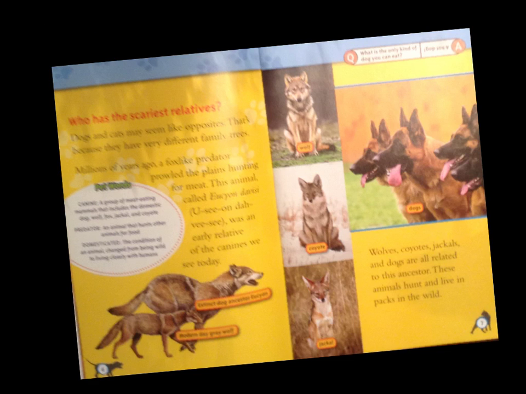Who has the scariest relatives? Dogs and cats may seem like opposites. That's because they have very different family trees. Millions of years ago, a fox-like predator prowled the plains hunting for meat. This animal is called Eucyon davisi. It was an early relative of the canines we see today.